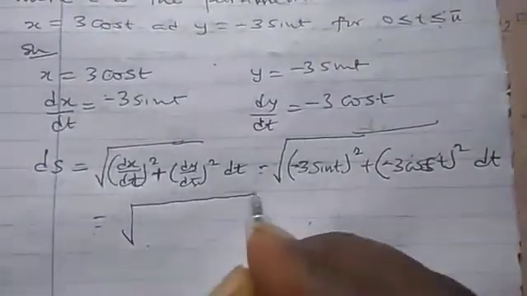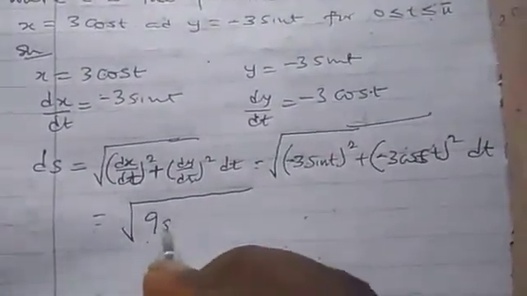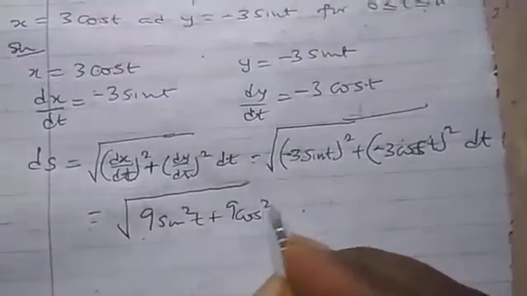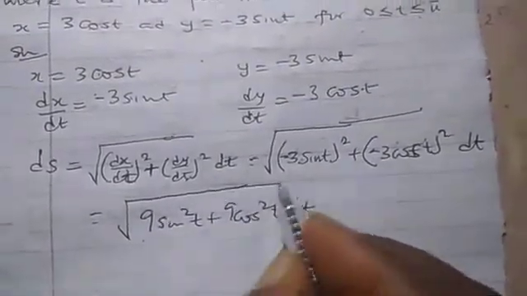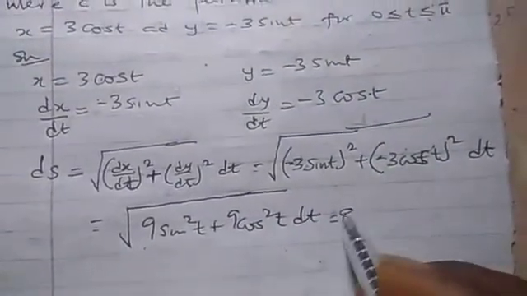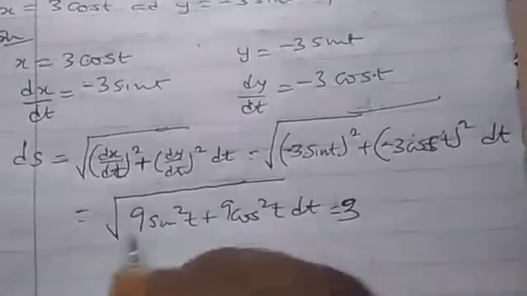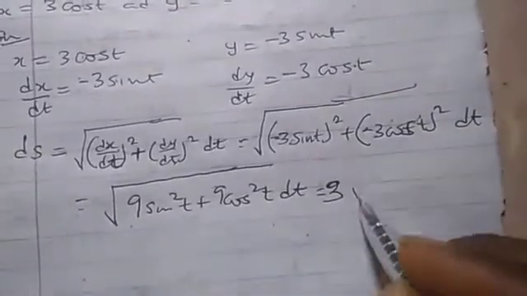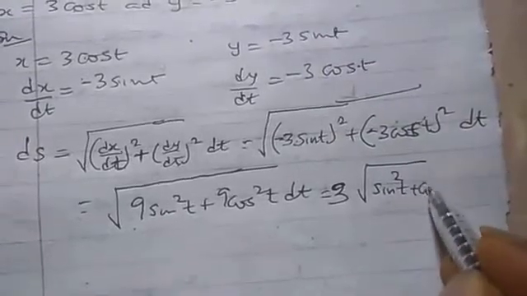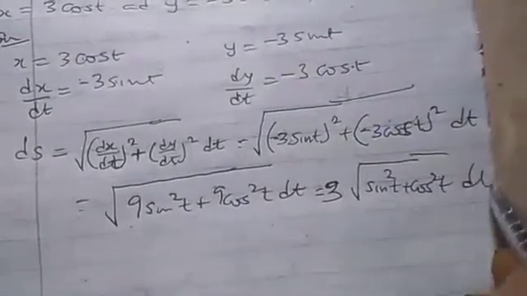Now if you expand, this is the square root of 9 sin squared t plus 9 cos squared t dt. Remember, 9 is common and the square root of 9 is 3. I will bring it out. What we have left is sin squared t plus cos squared t dt.